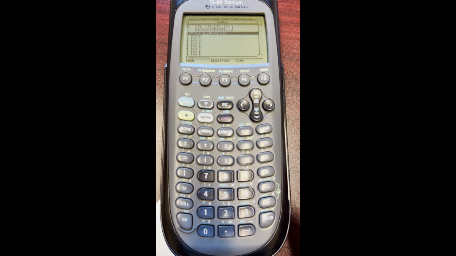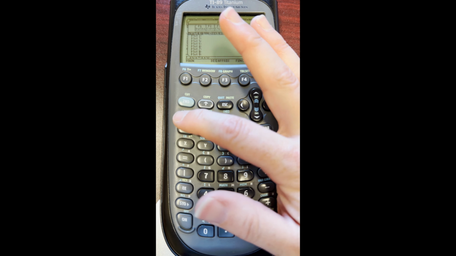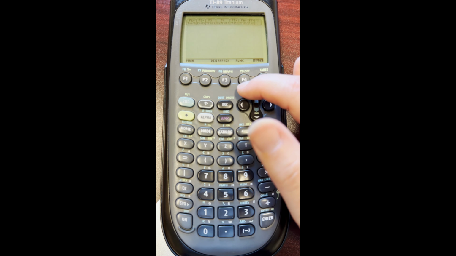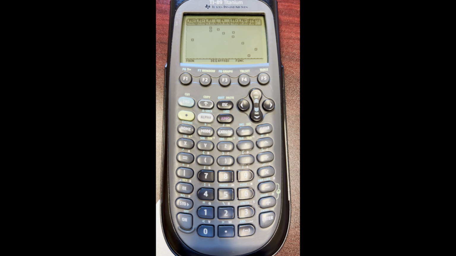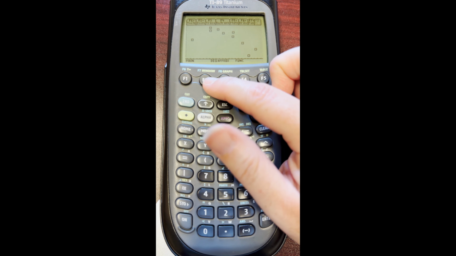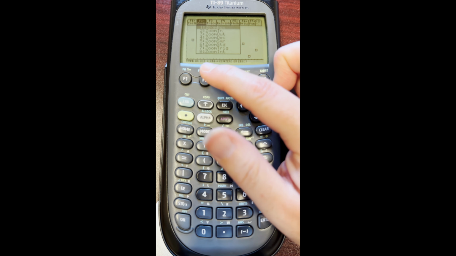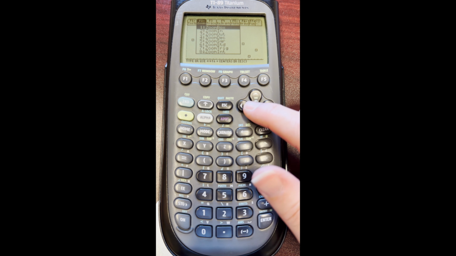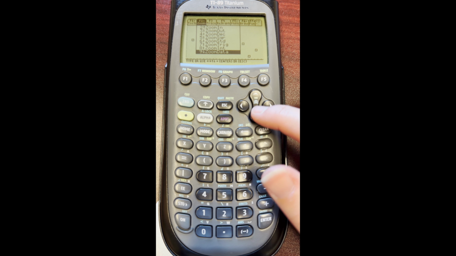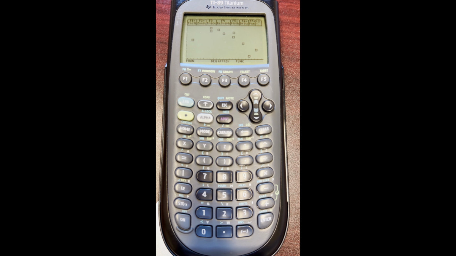And now we are ready to graph it. So if you were to simply go to second graph, it should be there. If it's not, let me show you how to do that. You probably simply need to change the zoom, which is F2. So if I press that, you can zoom. Standard is usually pretty good. You could also zoom to the data that you've put in. So usually zoom 9 is usually going to pop you to whatever it is that you need.